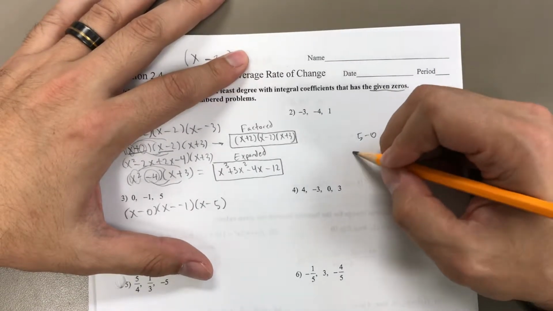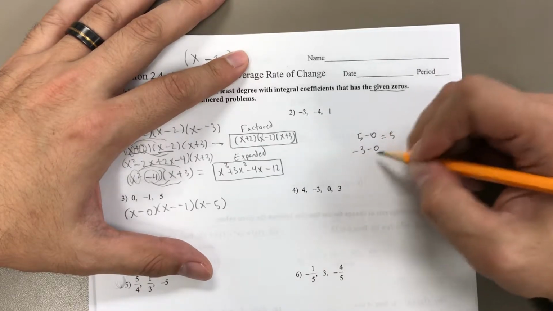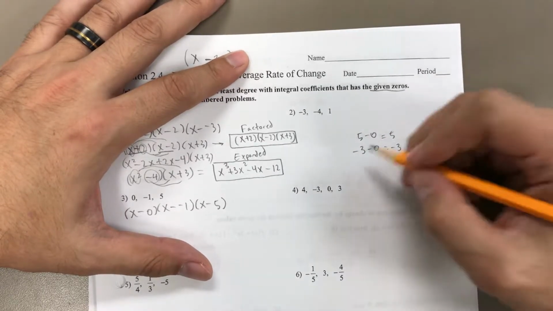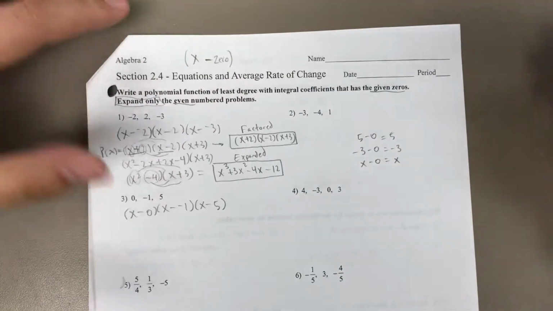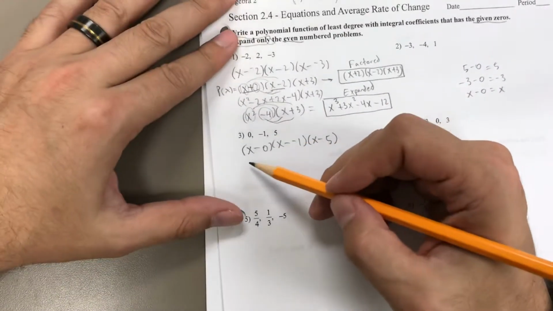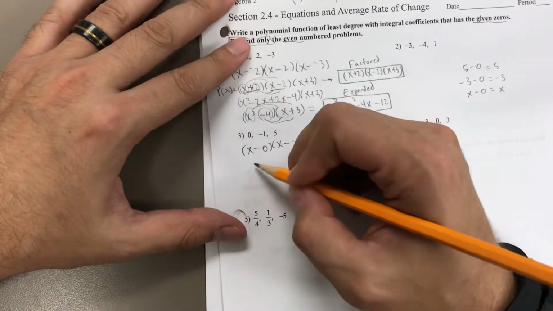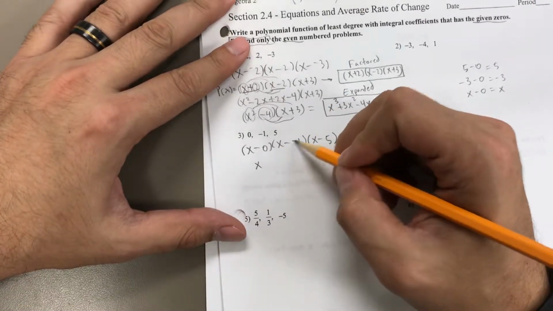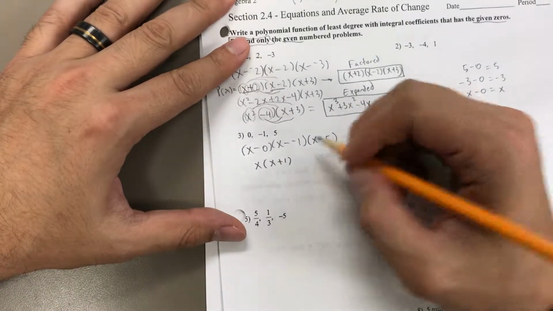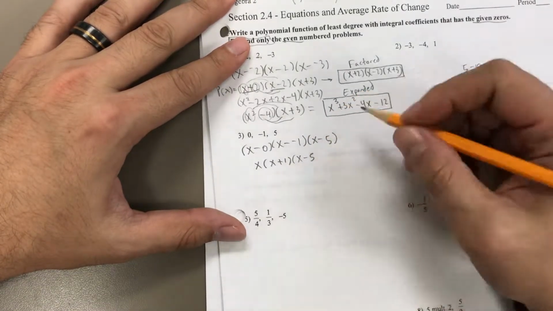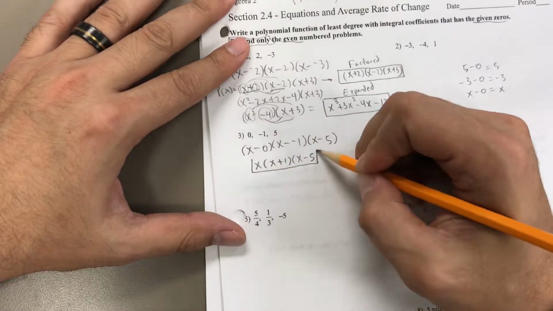If I had negative 3 minus 0, it's just negative 3. If I had x minus 0, it's really the same as just saying x. That's the reasoning behind this. So when I see x minus 0 like this, I'm just going to change it to an x. X minus a negative 1 changes to x plus 1, and then x minus 5 just stays the same. So this is the factored form of the polynomial.